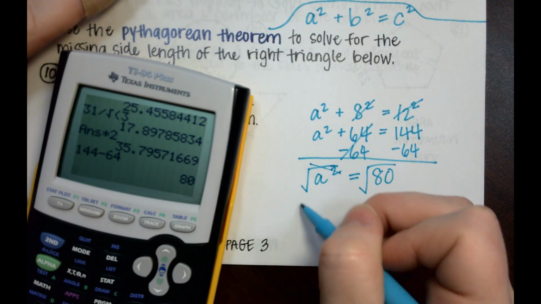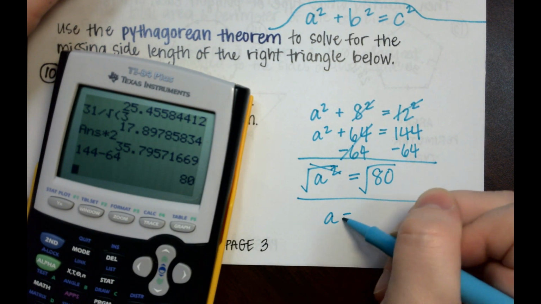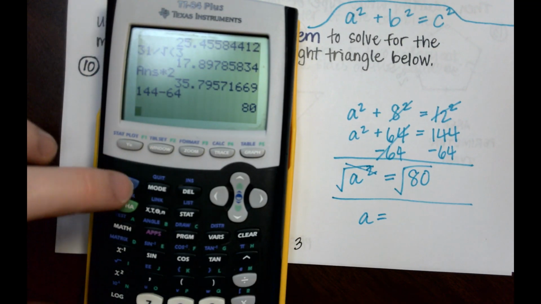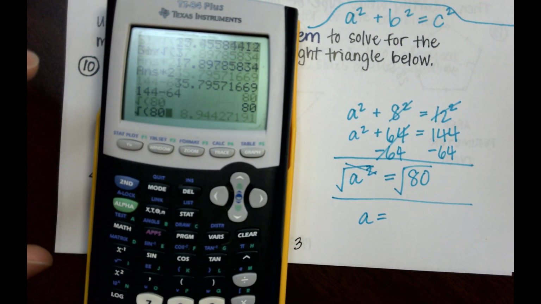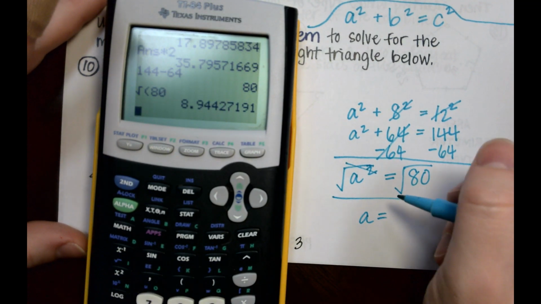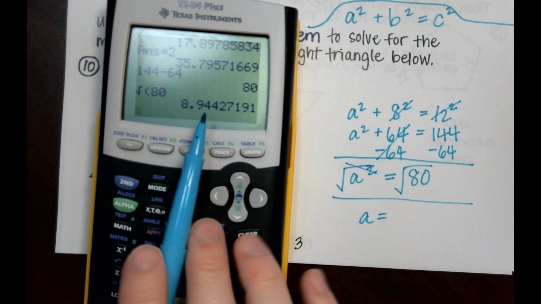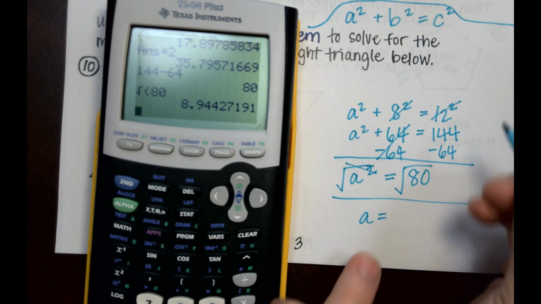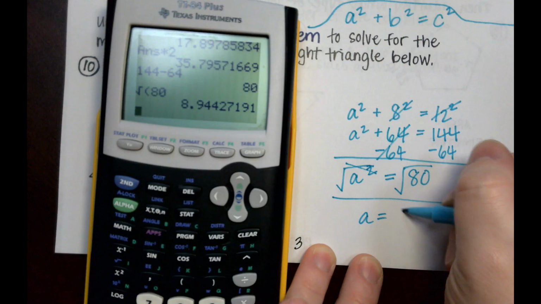So those cancel, leaving us with A equals, let's see, 8.95. Ooh, would it be 9.5? Nope, not 9.5. It's 8.94, super close to 8.95 though.